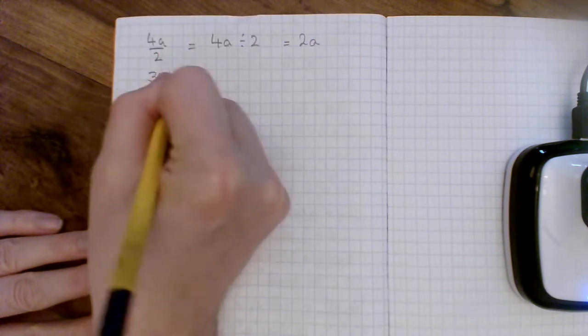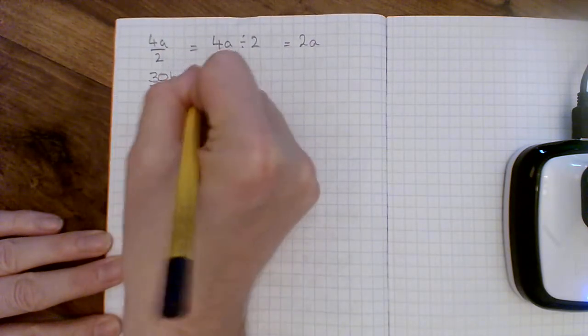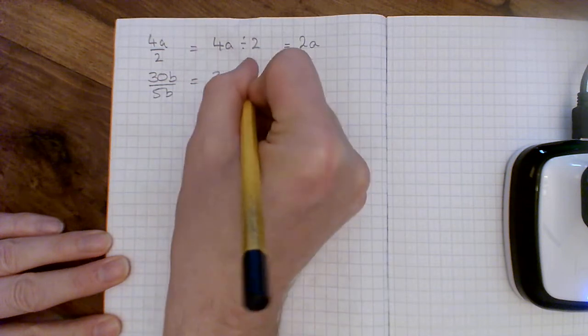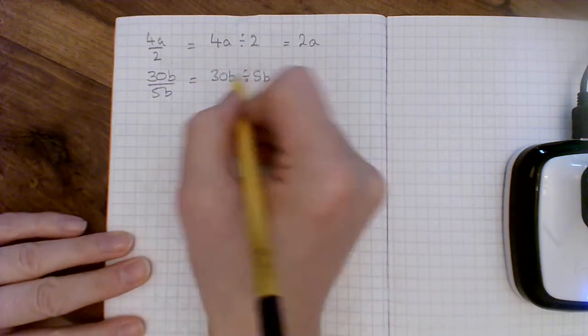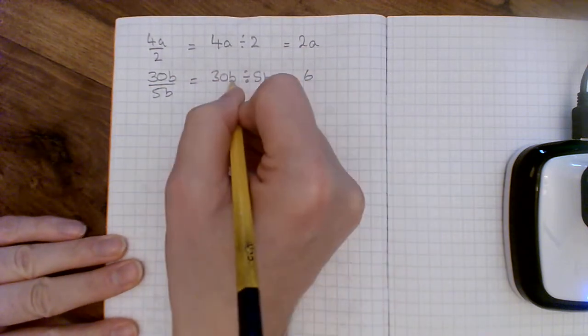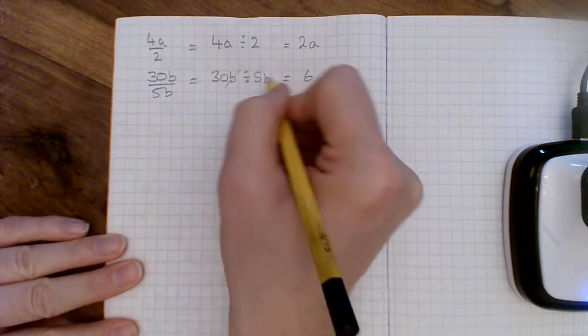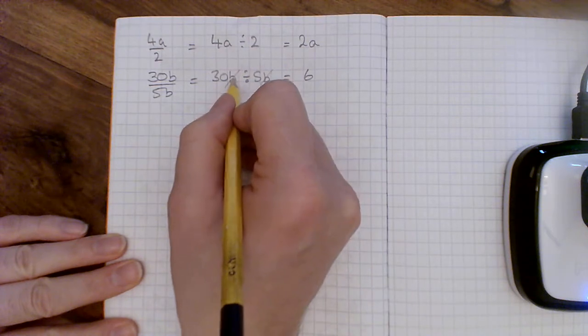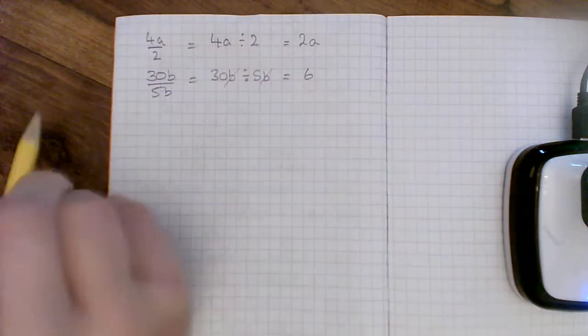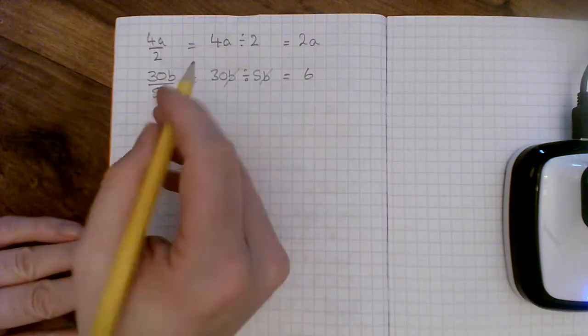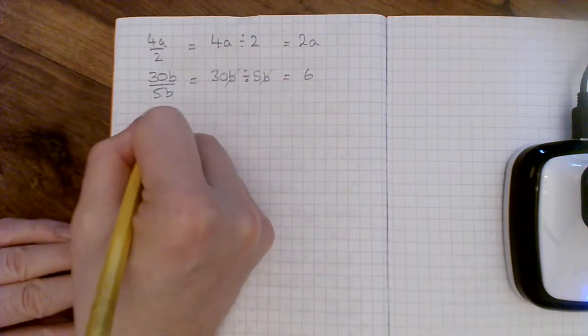30b over 5b is 30b divided by 5b. Now what's going to happen here is a bit weird. 30 divided by 5 is 6, and this b divided by that b is going to cancel itself out, and that's because b divided by b, anything divided by itself is just 1, so it's 6 times 1, which is just 6. So it gets a bit weird now. So here we go with the next one.